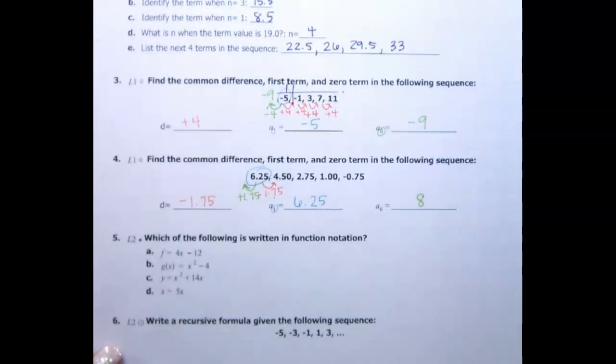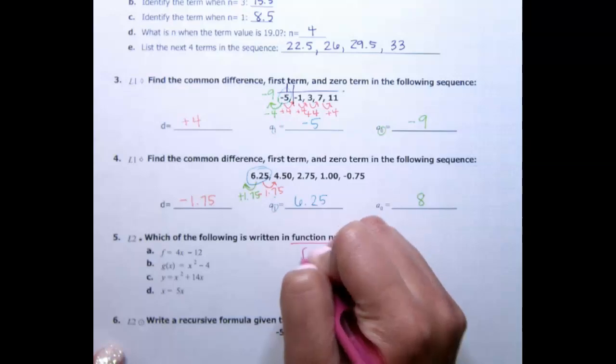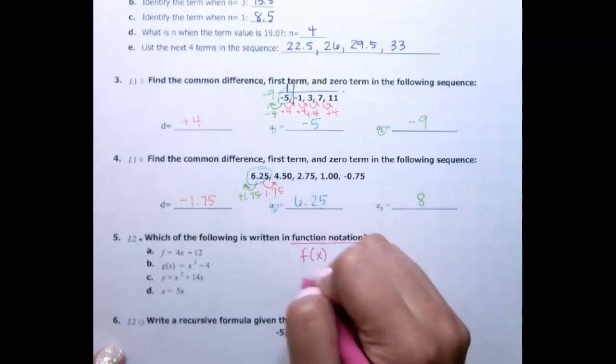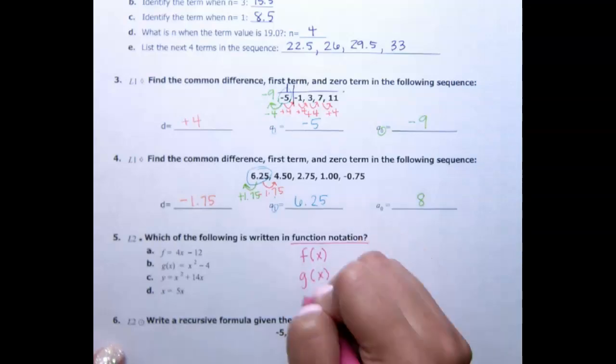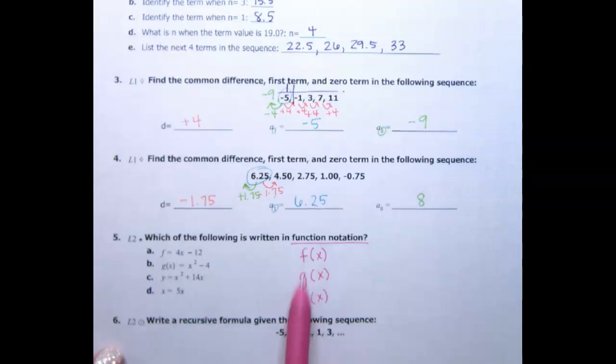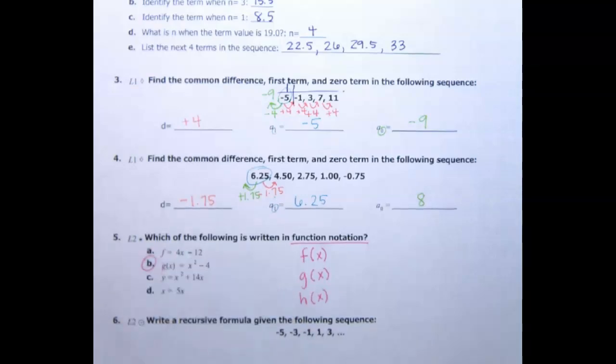Number 5, which of the following is written in function notation? Function notation, the most common form of function notation is f of x. But it could also be g of x or h of x. The most important part is that it has the x in parentheses. This variable up front can be different. So if I look at my answer choices and the things I wrote down, the correct answer is B. Function has to have the x in the parentheses.